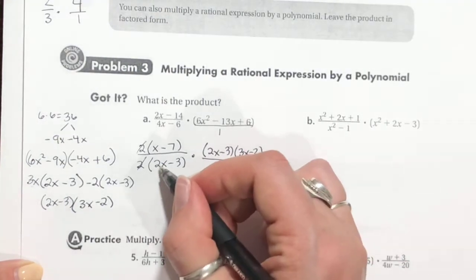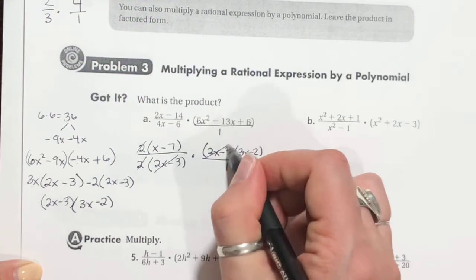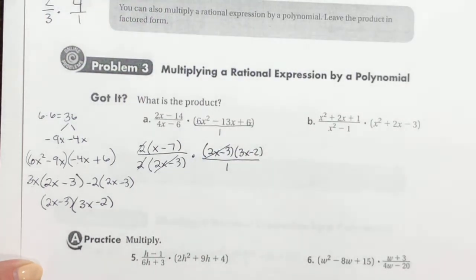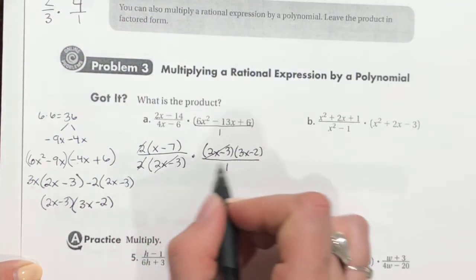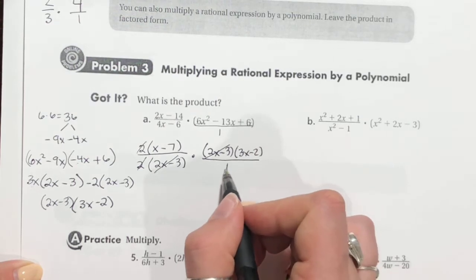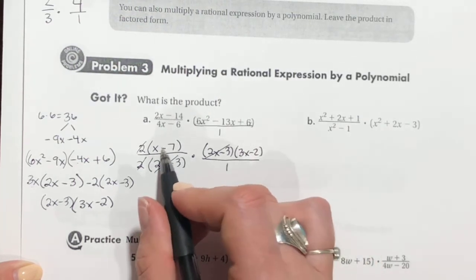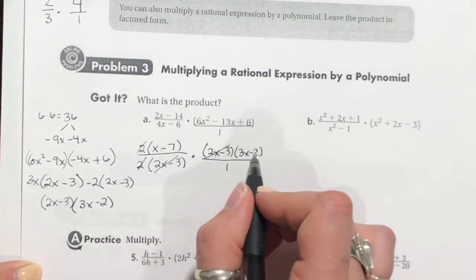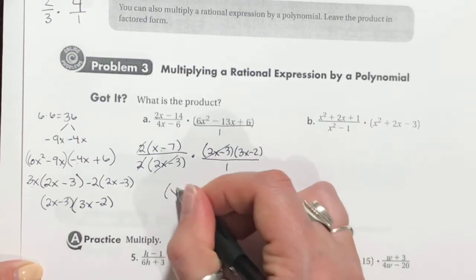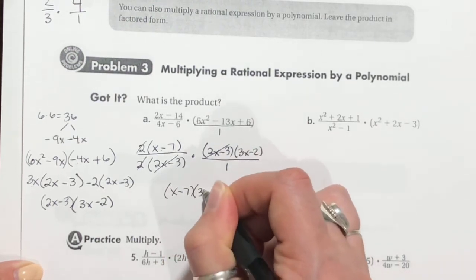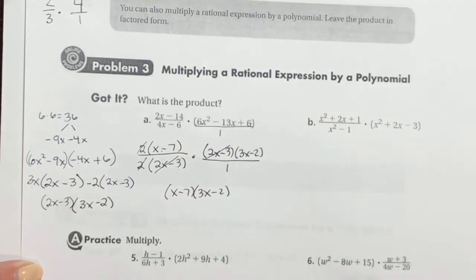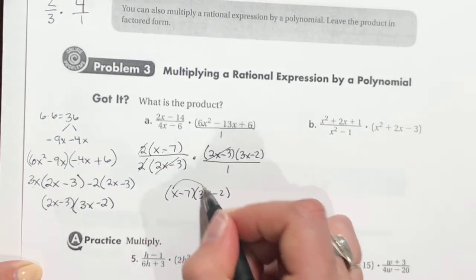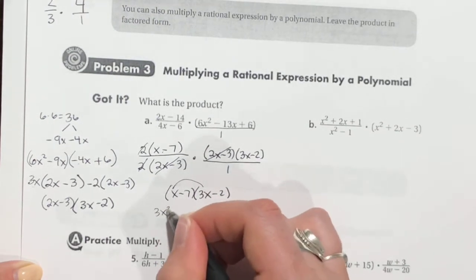But we can see here now that the 2x minus 3 on the bottom will cancel with that one on the top. So everything canceled on the bottom except the 1, which again doesn't really do anything. So we're just going to keep this x minus 7 times this 3x minus 2. And now we can go ahead and multiply. So we get x times 3x is 3x squared.